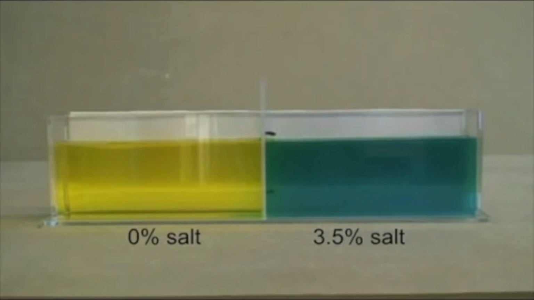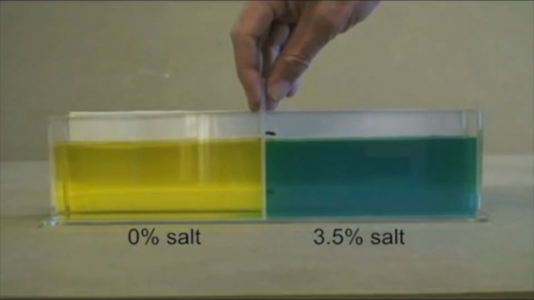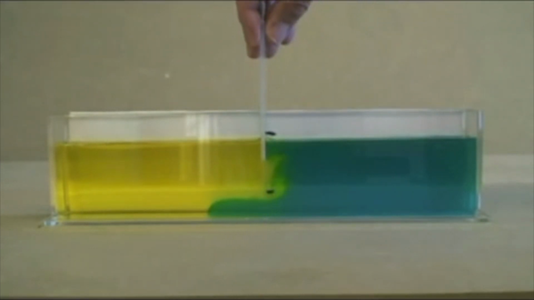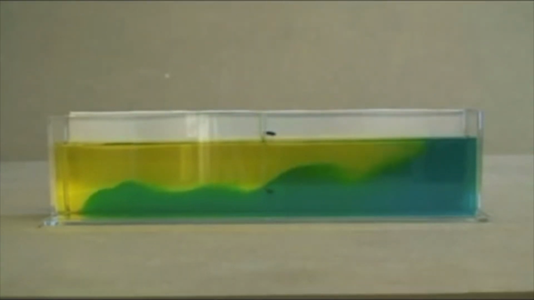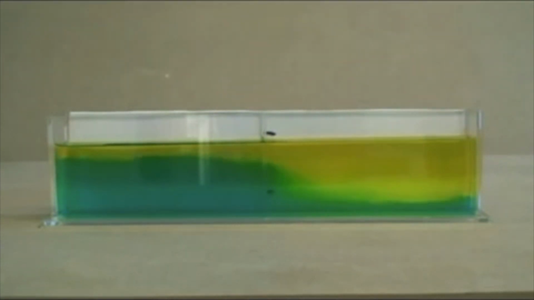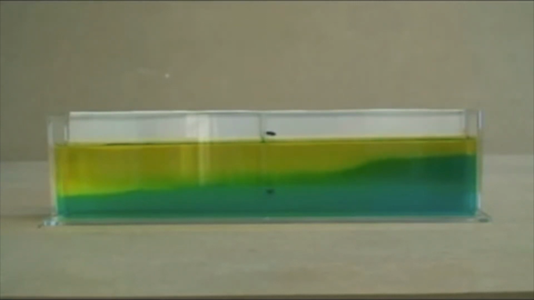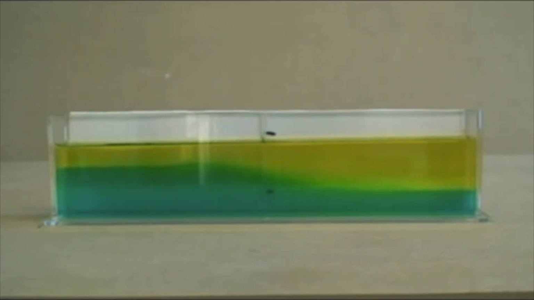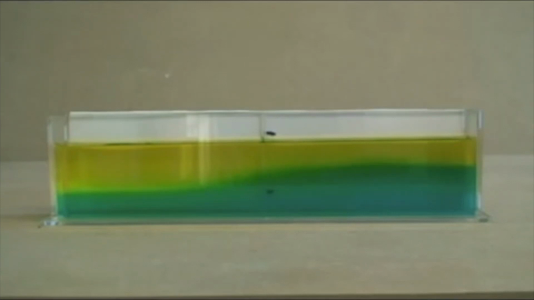Okay, so for this second part we basically have two compartments, one with 0% salt and the other with salt. Now, this is what happens when we take away the divider. What you're now witnessing is an internal wave. Now, that internal wave is caused by the dense, salty water. Now, what that internal wave is representing is our deep ocean current.